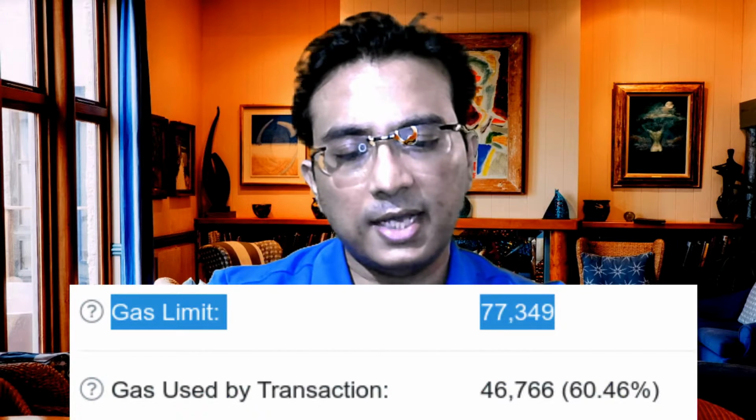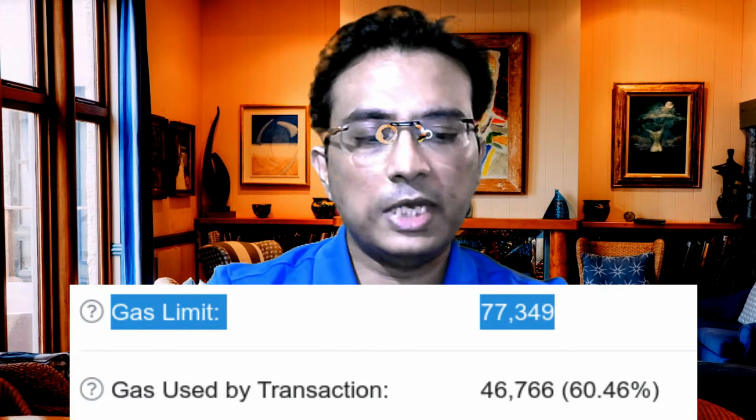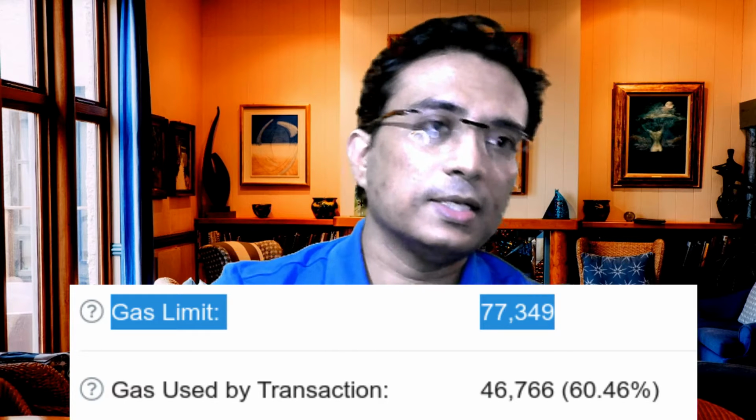Each contract in Ethereum needs to mention a gas limit. The gas limit signifies the maximum amount of gas that the user is willing to spend for the transaction. Basically, gas limit means the amount of computational resources this smart contract is going to consume.